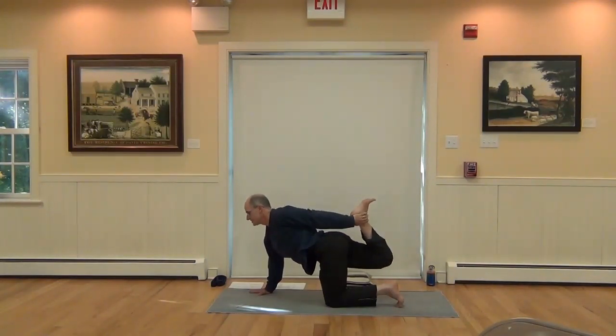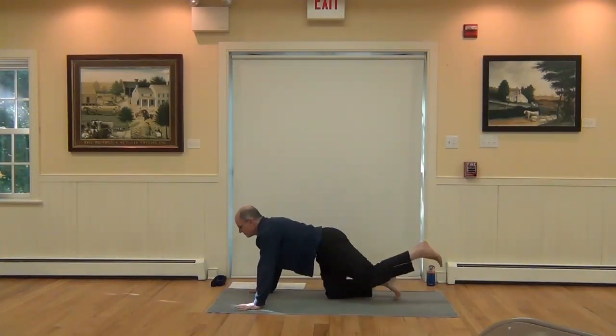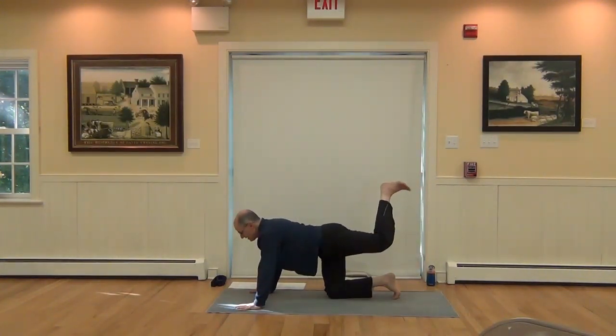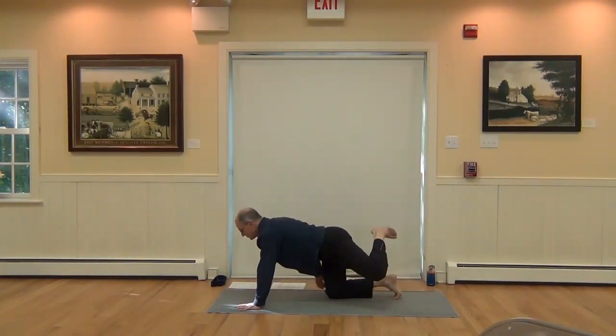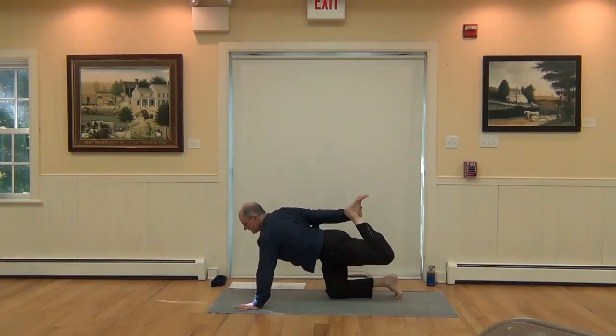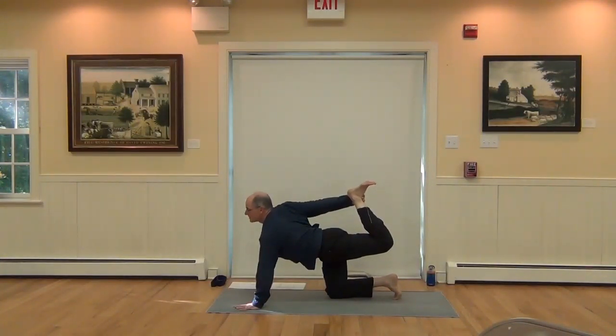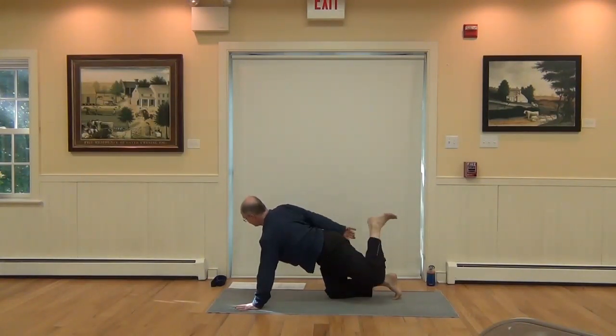And slowly release. Put the right knee down and lift the left knee up. Bend the knee, turn the knee out to the left side and reach back with the right hand, find that left ankle and start to lift the left heel up, creating half bow with the back. Ardha Dhanurasana. And release the left knee down.